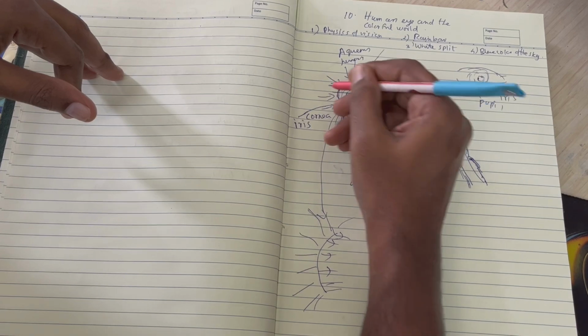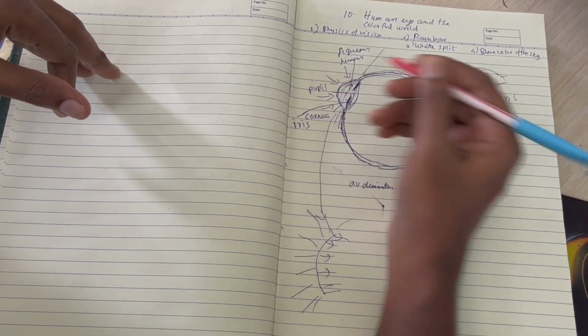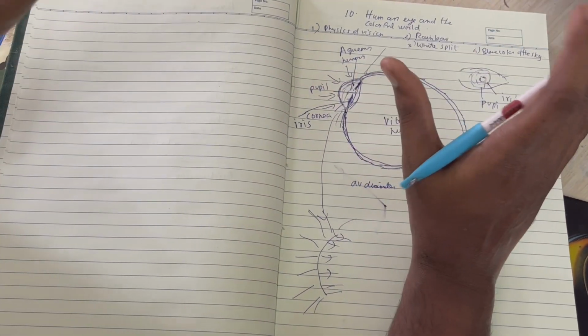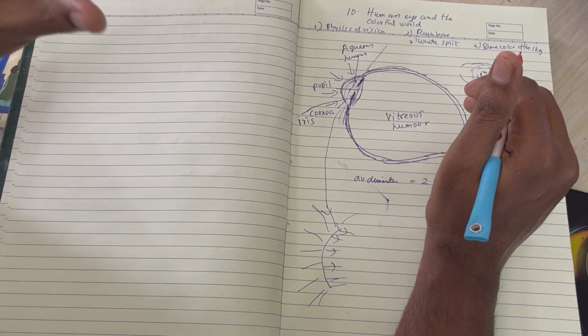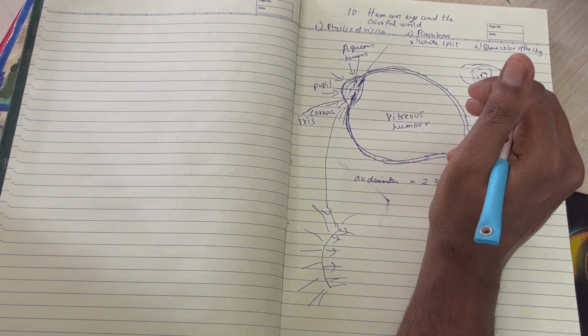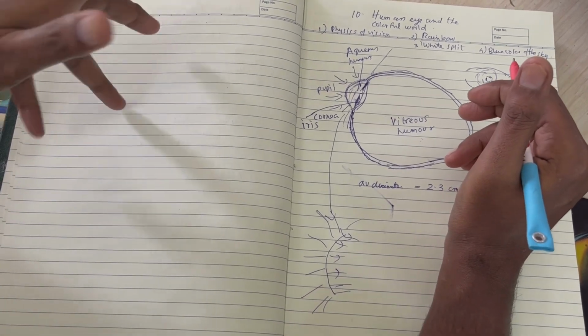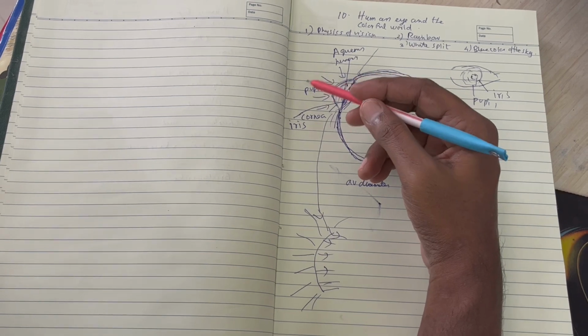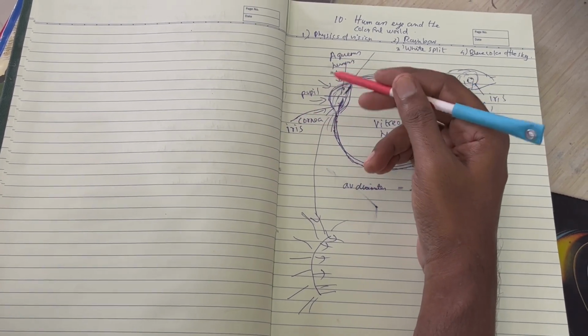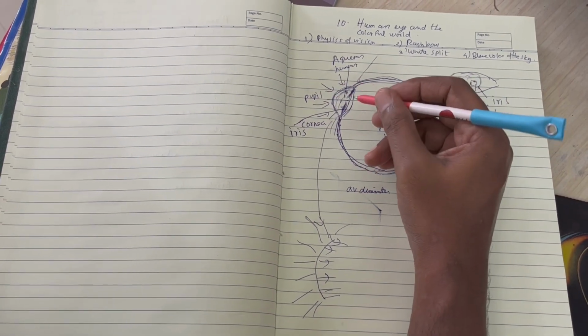So this part is called the pupil. The pupil is the aperture, or the vacant part, through which the light enters and falls on the lens. That's the front part of the lens.